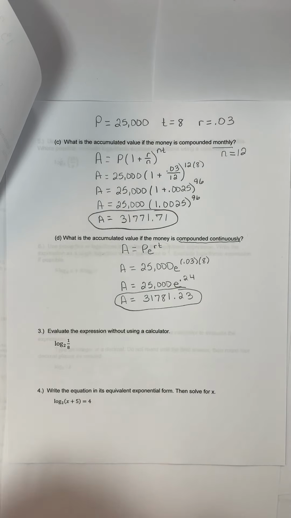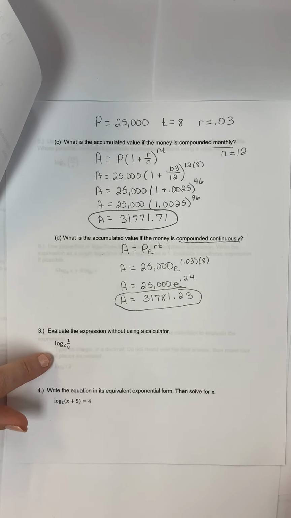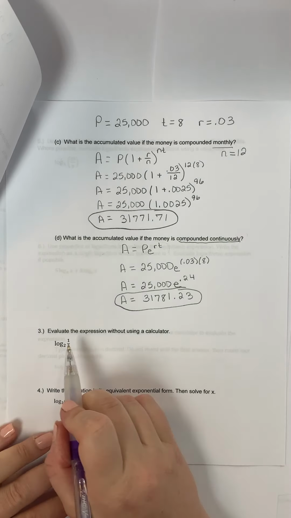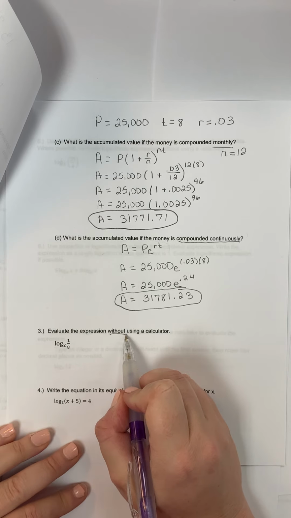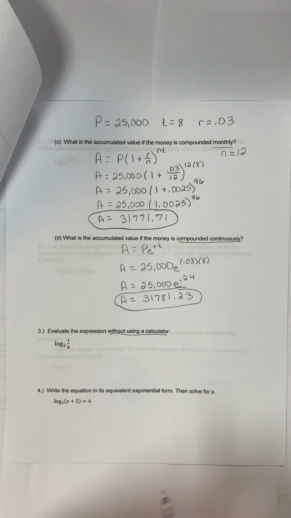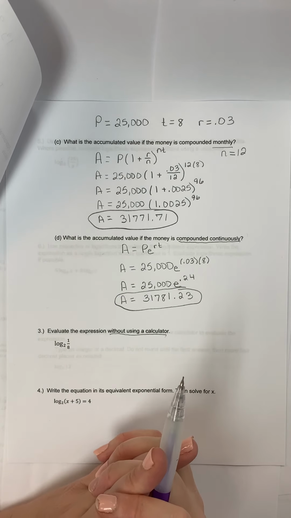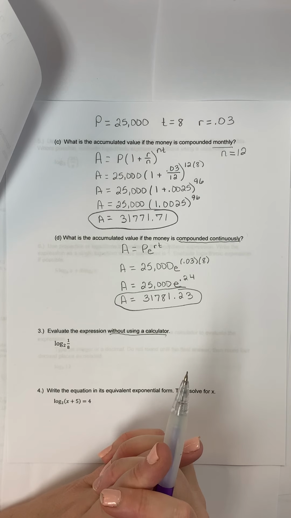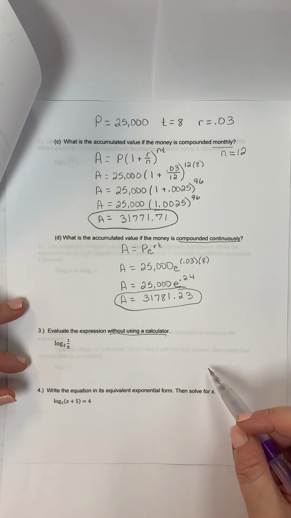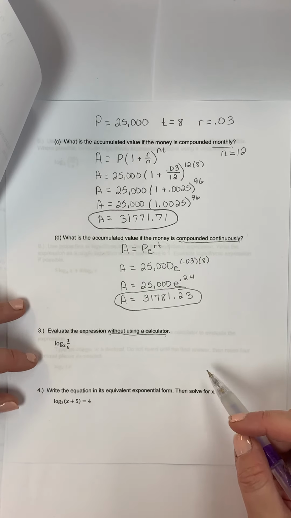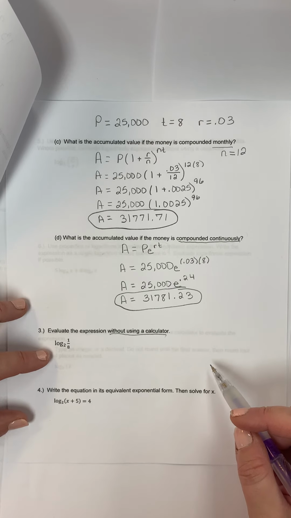Okay, number 3 can be done 2 different ways. Okay, now this wants you to evaluate the expression, so it wants the answer, it wants a number. This says without using a calculator. Okay, well, there are not calculator police watching you, I can assure you of this. So if you want to use your calculator, no one is going to know. Okay, so you can always do that, it'll be fine. So let's do it both ways just to make sure we're comfortable.